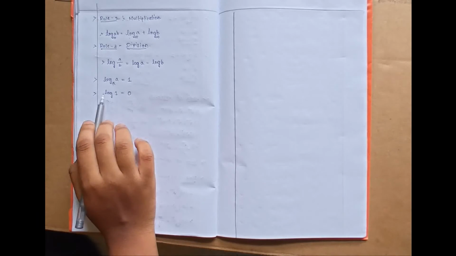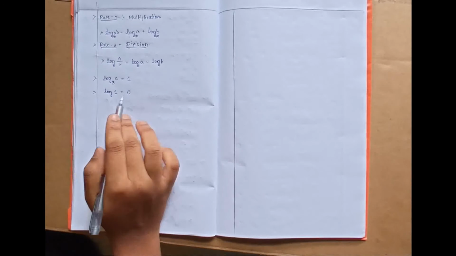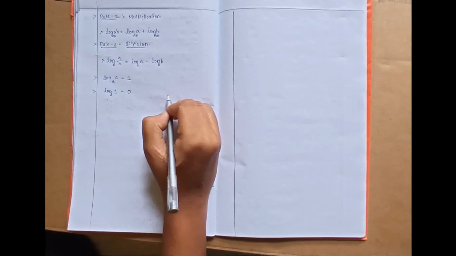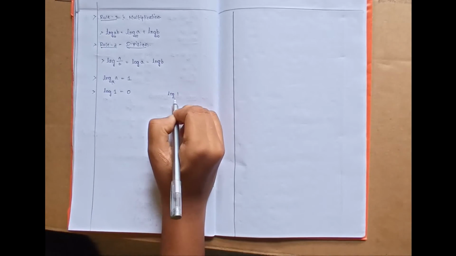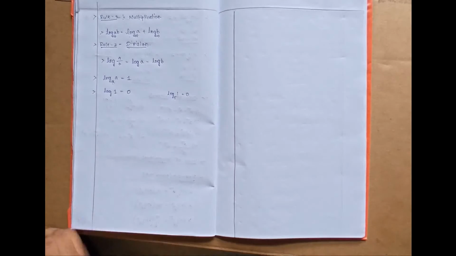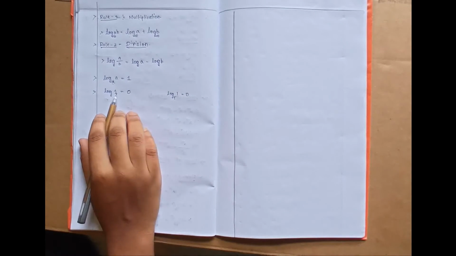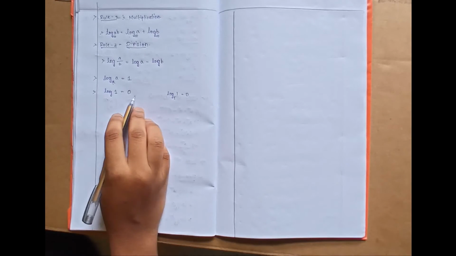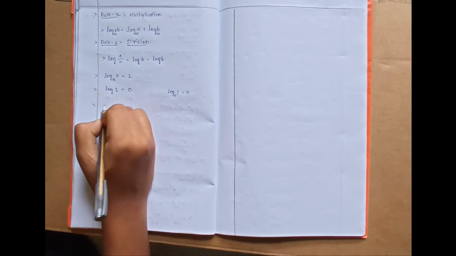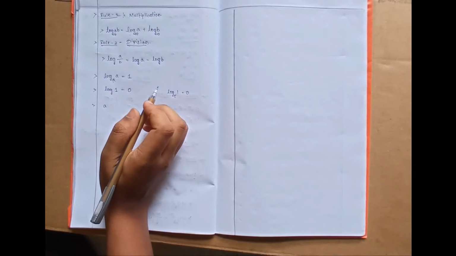When the logarithmic number is 1, for example log 1 to the base 5, the value will be 0. When the logarithmic number is 1, the whole expression will be equal to 0.